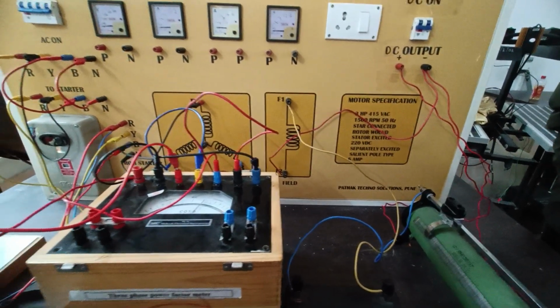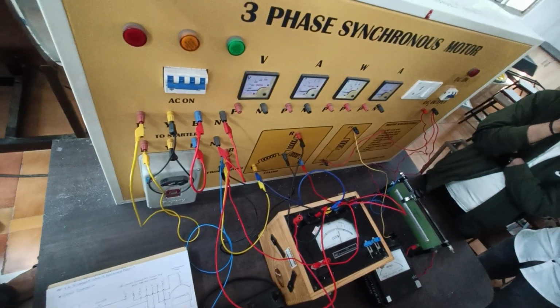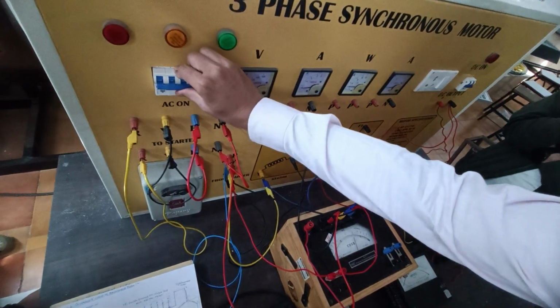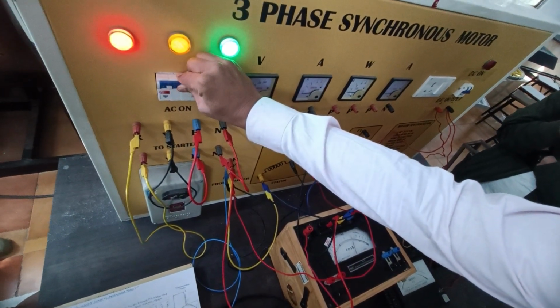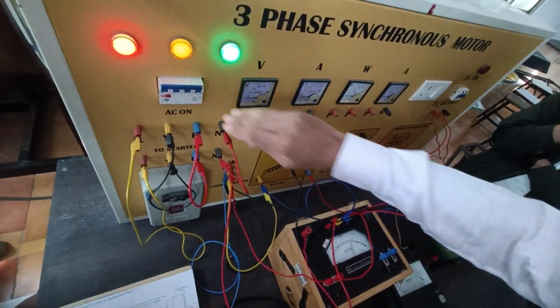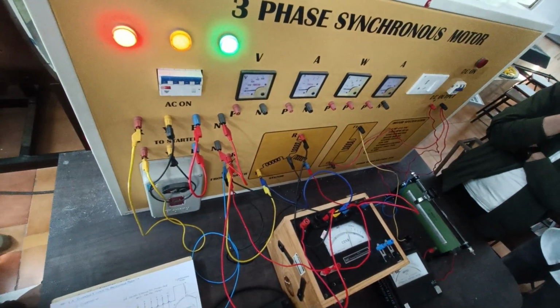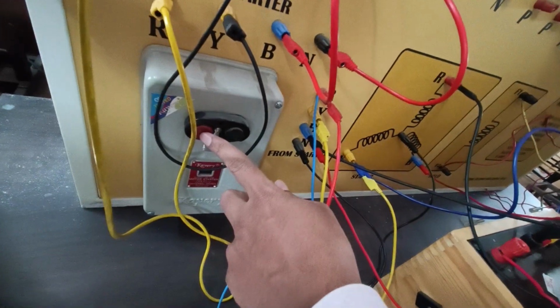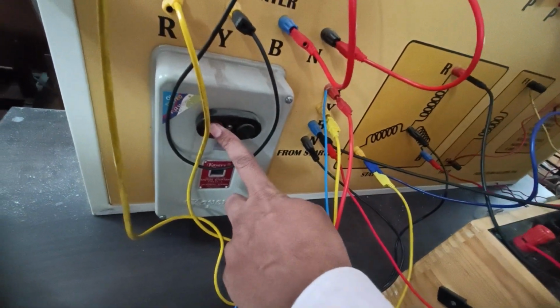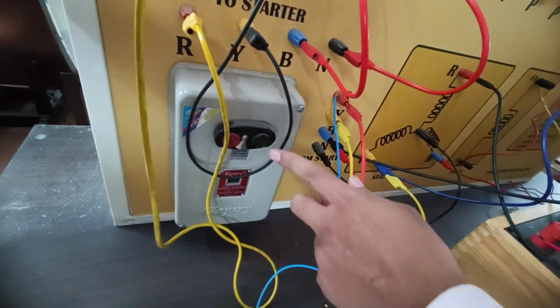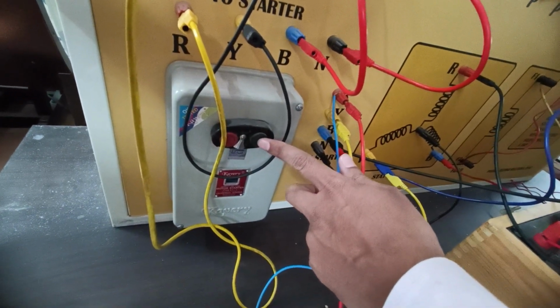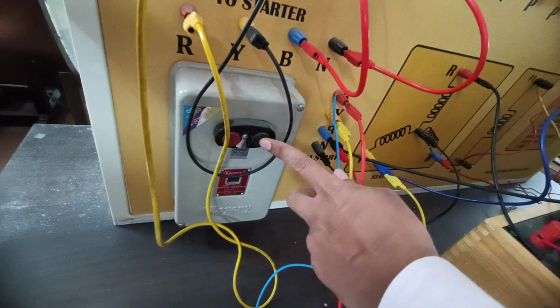Now let us perform the practical. Here we started the three-phase AC power supply. After that, before starting the starter, we need to make sure that the starter is in the off condition. Now we can press the green on button so that the direct online starter will start.